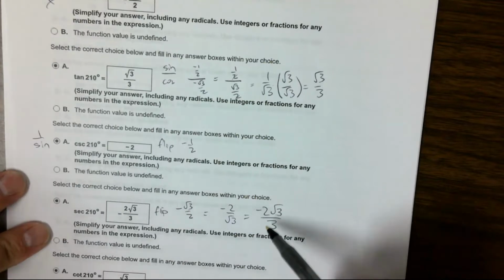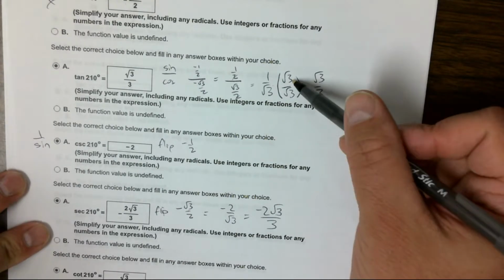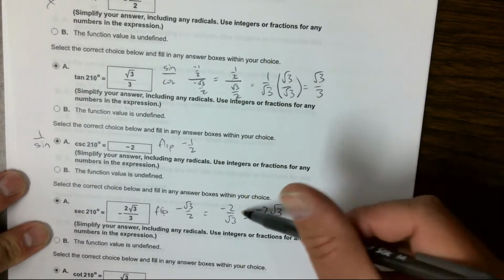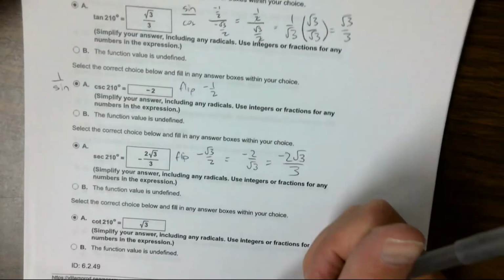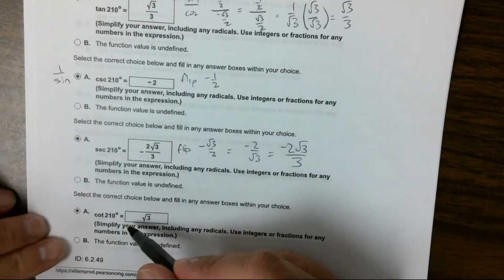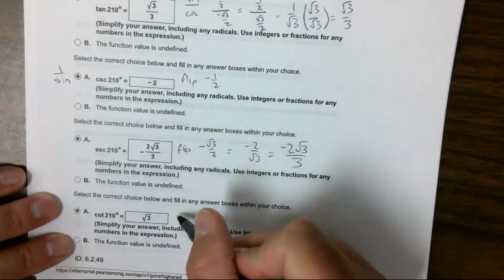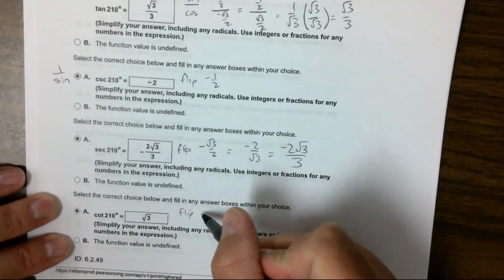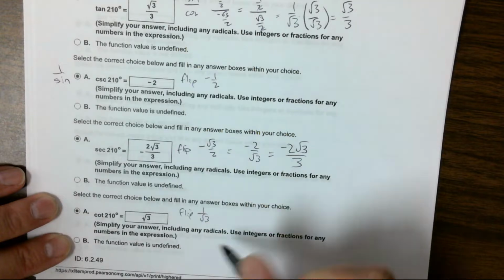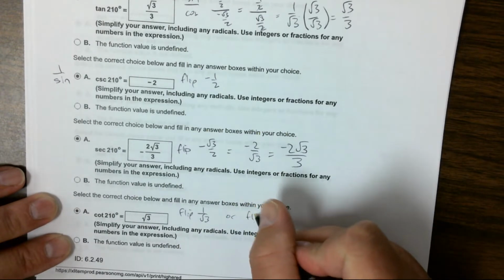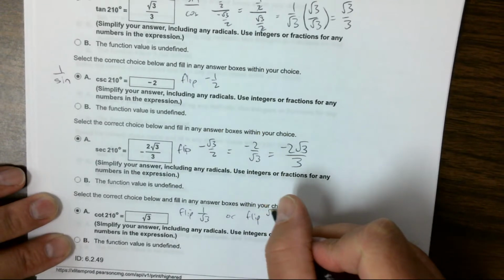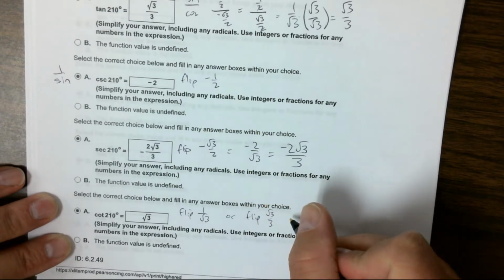I didn't show my parentheses times, but that's what it turns into. And then on cotangent, we start with 1 over square root of 3, and that gives you it. Or flip square root of 3 over 3, which takes a little bit longer.